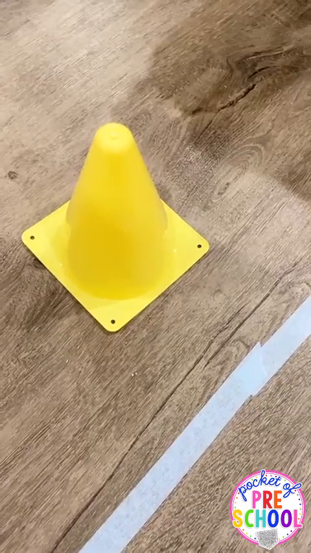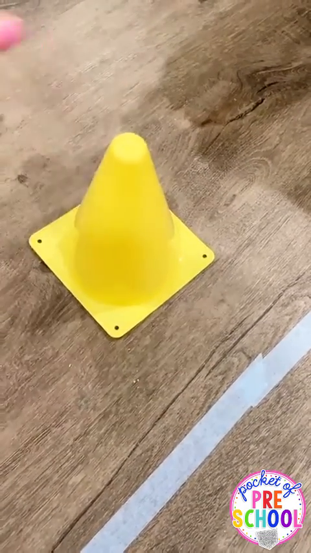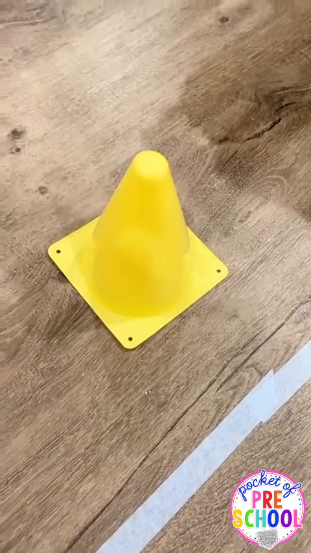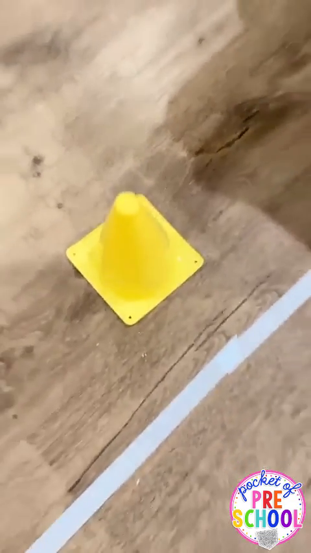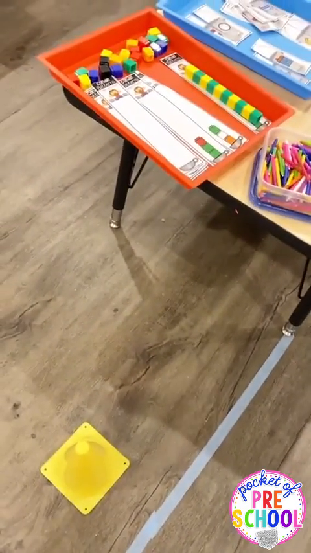So you can also do prepositions with this unit. But it's a great assessment. They can do it one at a time as a transition, and you can real quick tell where everybody is at jumping wise. And sometimes that assessment will surprise you, I think anyways. So yes, that's a fun assessment to do with Jack Be Nimble.